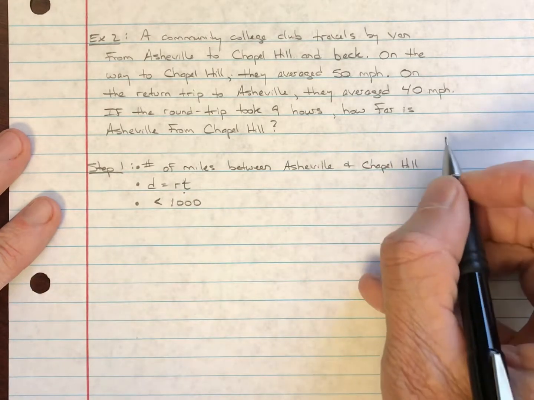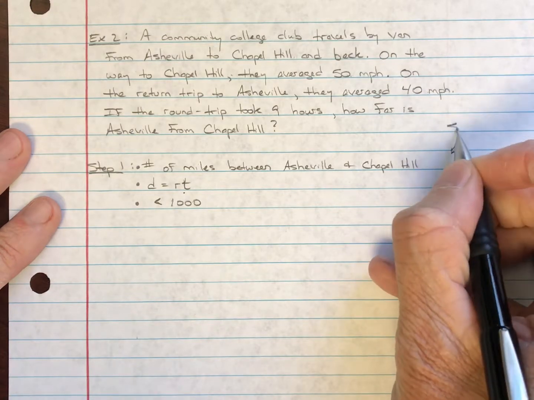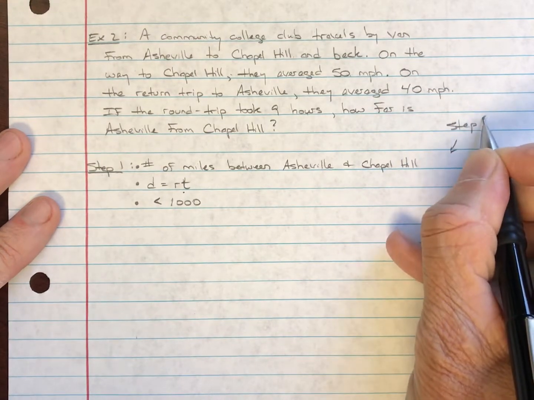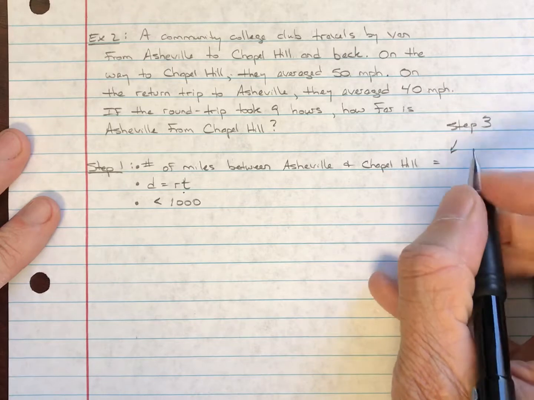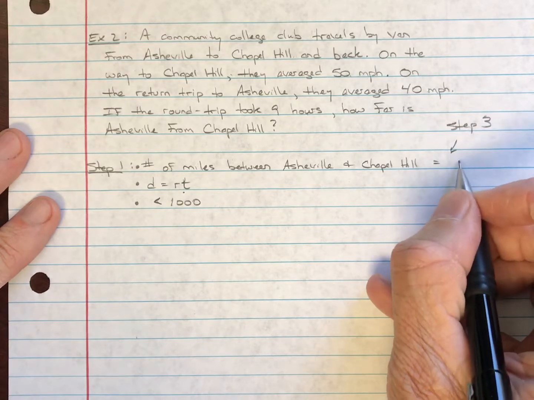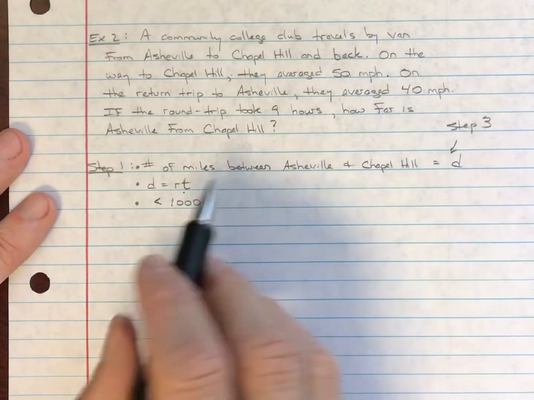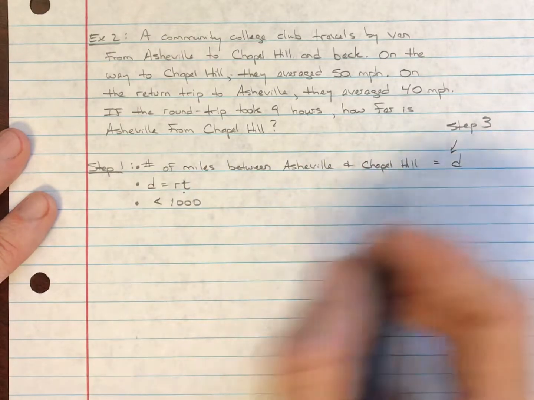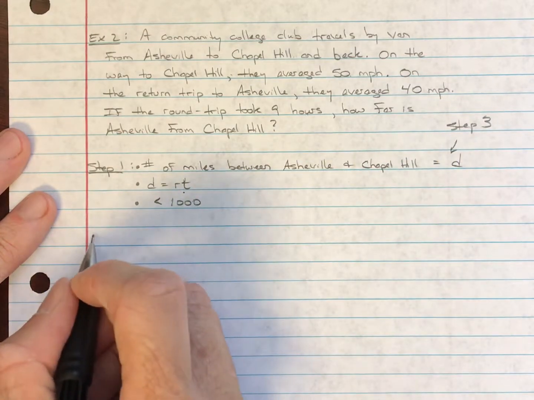I'm going to put step 3 right over here, just to save a little bit of time and space. So step 3, we're going to let this equal number of miles. That's our distance. We'll call that D. D is the number of miles between Asheville and Chapel Hill. Okay, step 4.